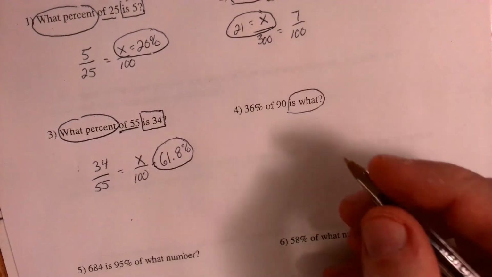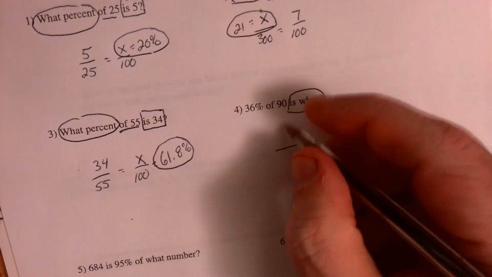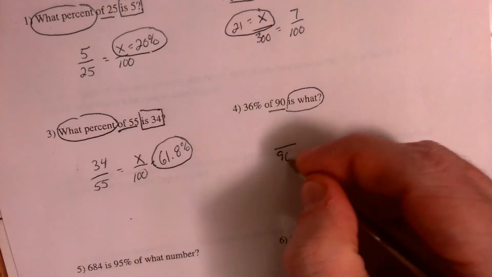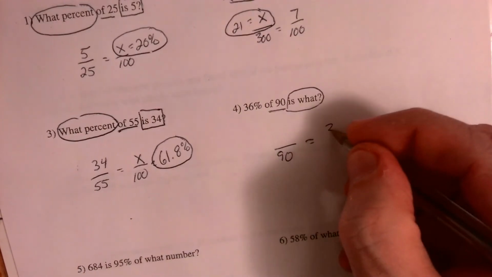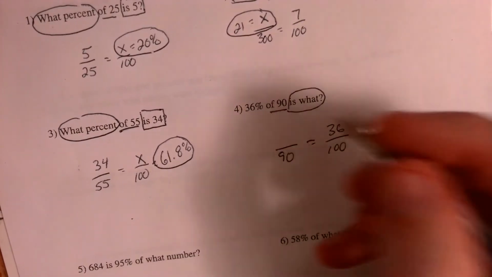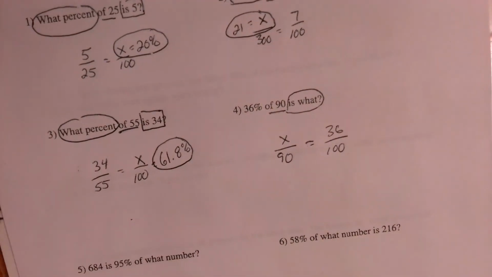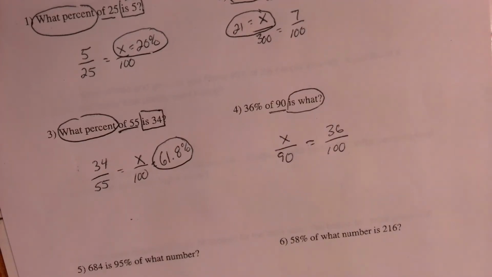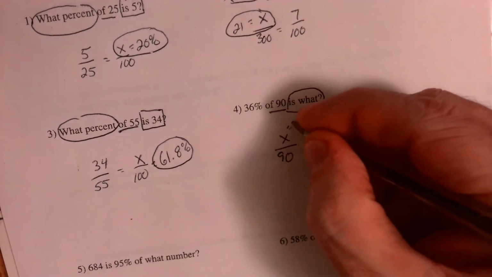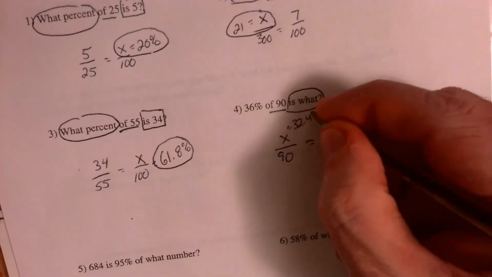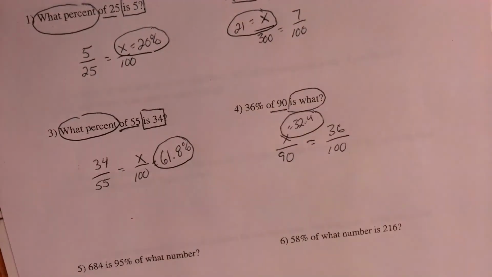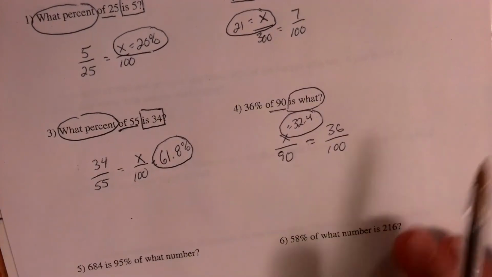Number 4, 36% of 90 is what? You're asking for the is. They tell you of 90, that's the total. Percent goes over 100 always. Here they give you the 36%, and now they want the x. There's your proportion that you can solve. So 36 times 90 divided by 100 equals 32.4. So you got a 32.4 out of 90 to get a 36% on that test.